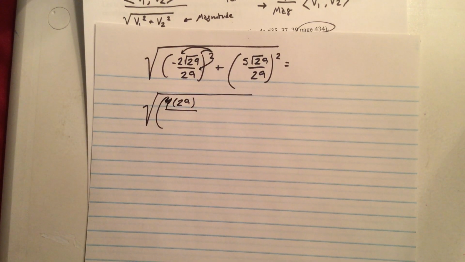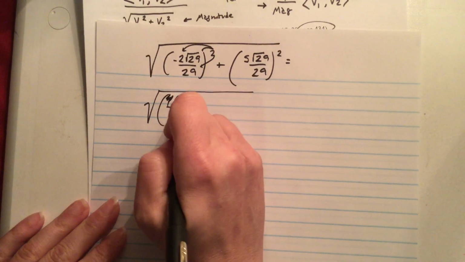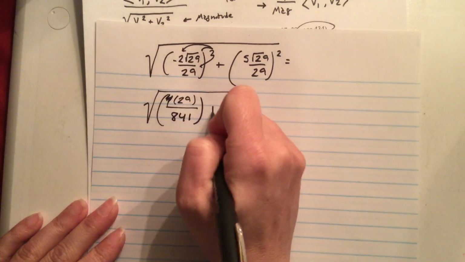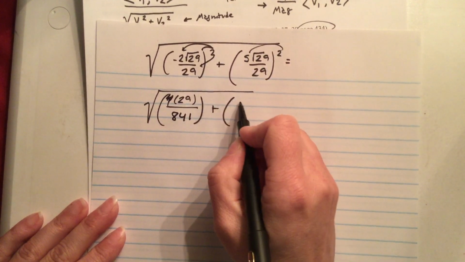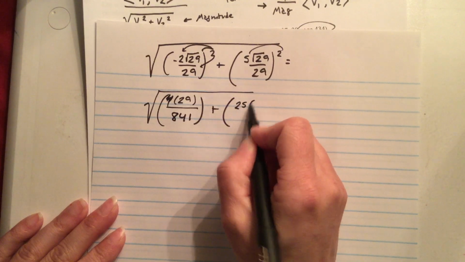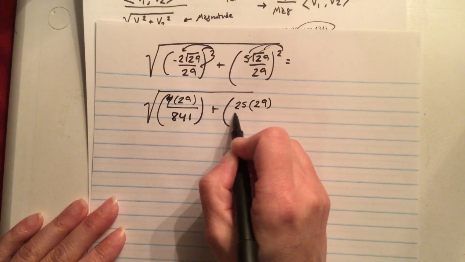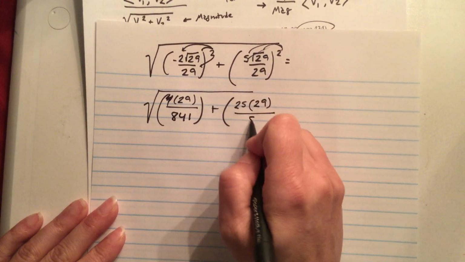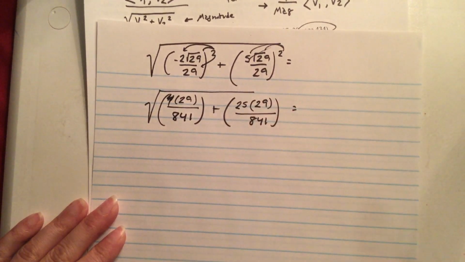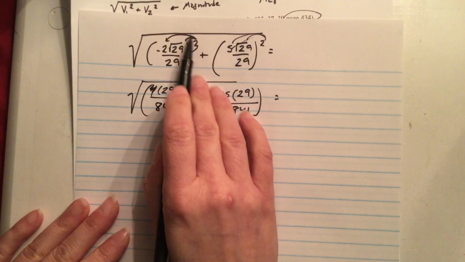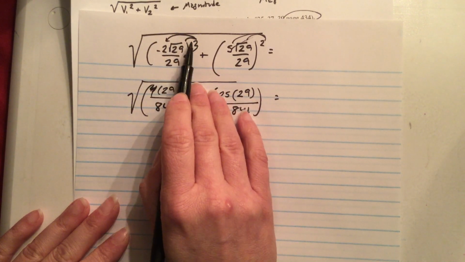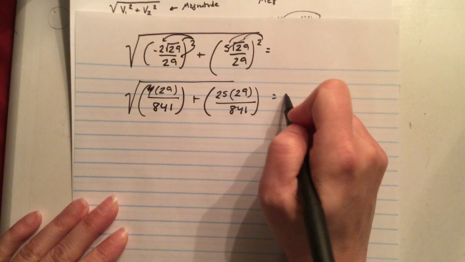If I take 29 and I take it to the power of 2, it's 841, plus 5 squared is 25 times, if you square a square root, it cancels, so you'd have 29. 29 squared is 841. Okay, so I took that 2, it goes to the number up front, it cancels the square root, it goes to the bottom.